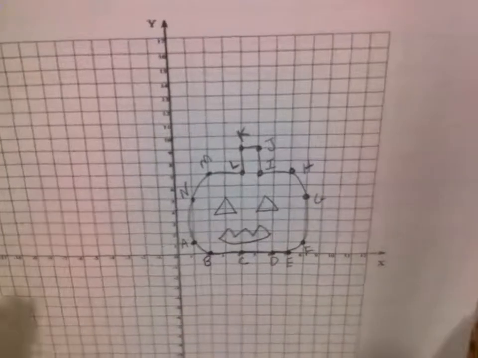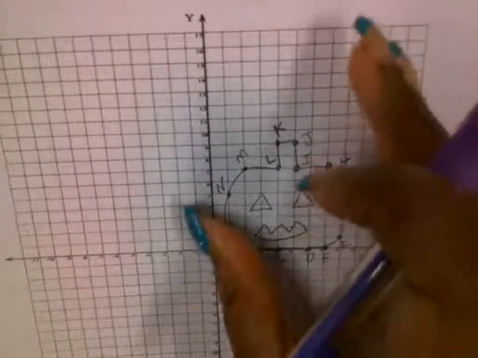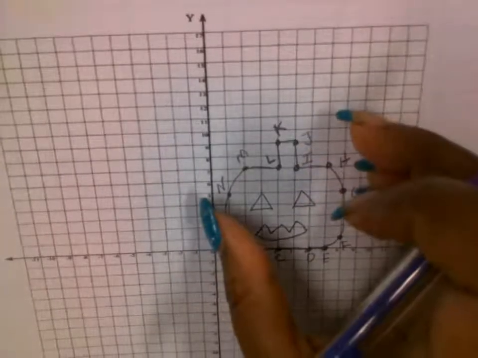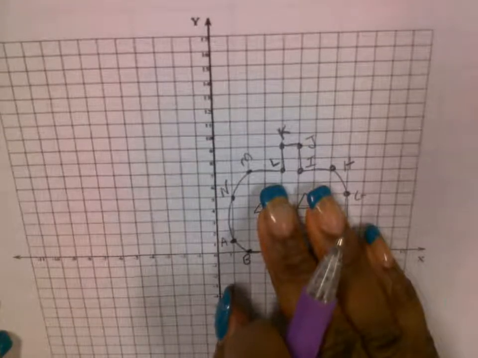All right, so let's look at this. I lost my train of thought for a second. I'm sorry, y'all. All right, how many people did this shape? Did anybody do this one? So you guys did this one. Okay.